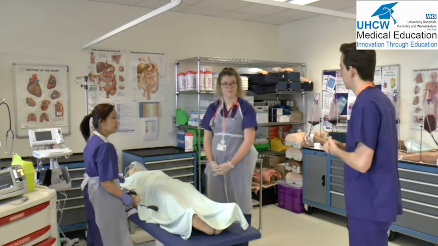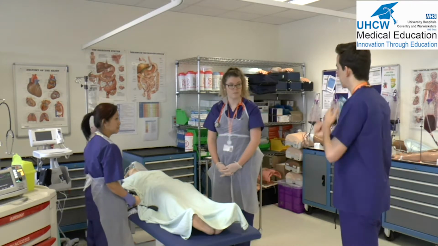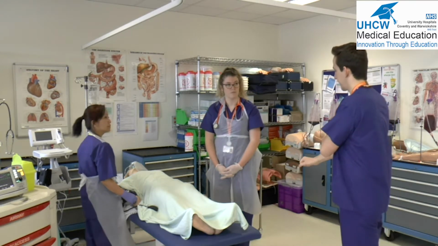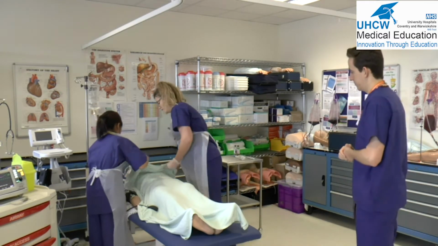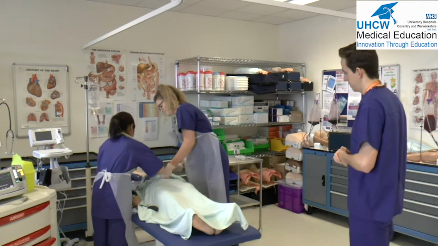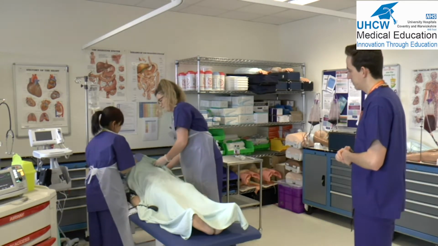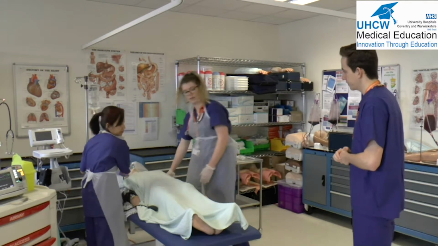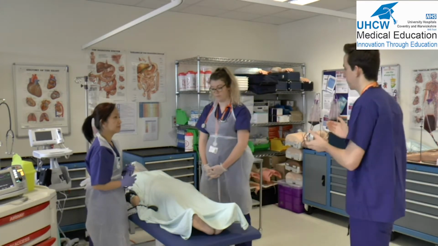So now we want to move on to full exposure of the patient to look for any obvious bleeding, bruising, swellings, or if there are any clear fractures of the long bones. Is that okay? Yeah. Thank you. Just going to take this down, William. We can't detect any abnormalities on the front or back. Perfect, thank you very much.